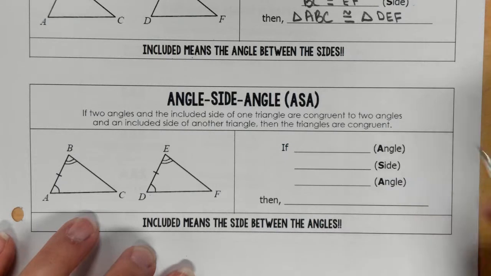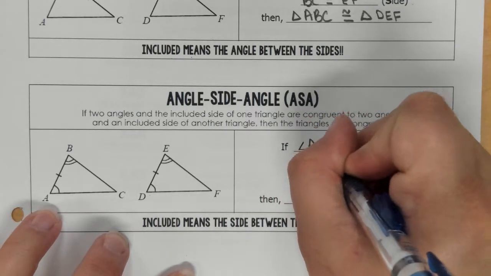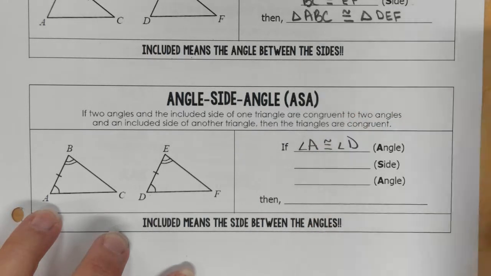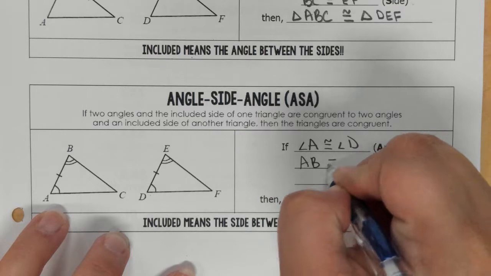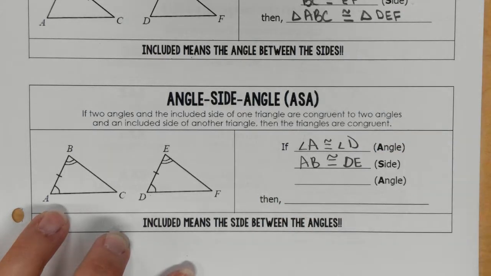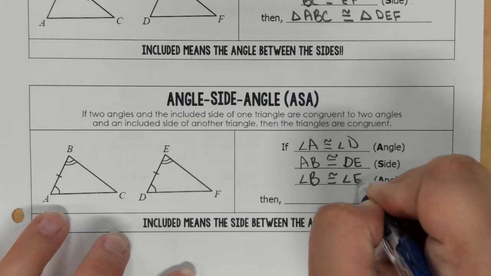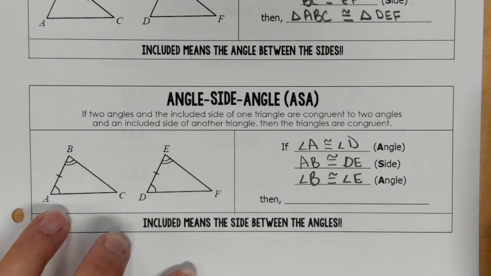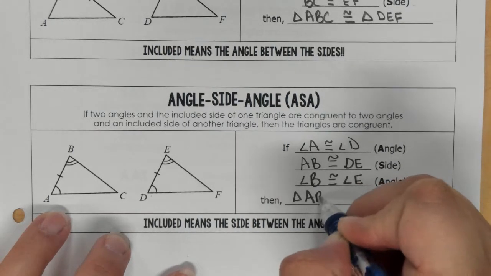So we write out everything that we know. We know angle A is congruent to angle D. We know that side AB is congruent to side DE. And we know that angle B is congruent to angle E. If this is the case, by angle, side, angle, these triangles are congruent.